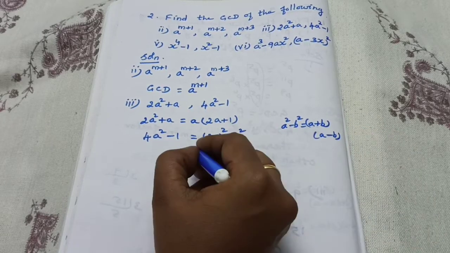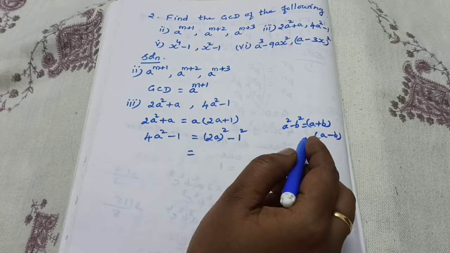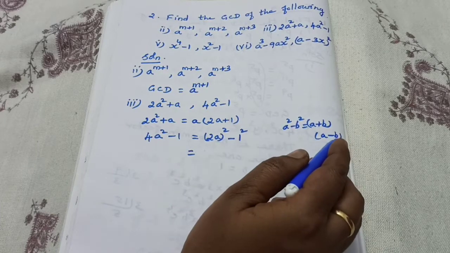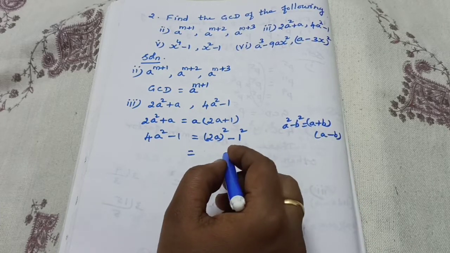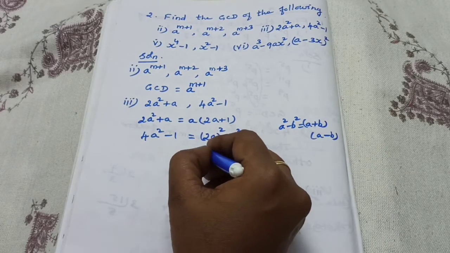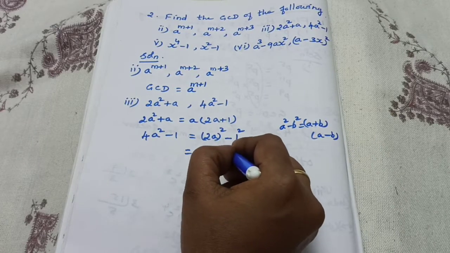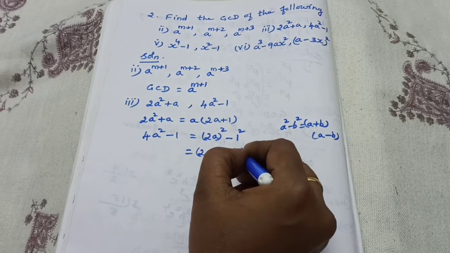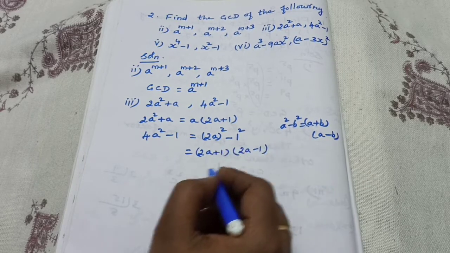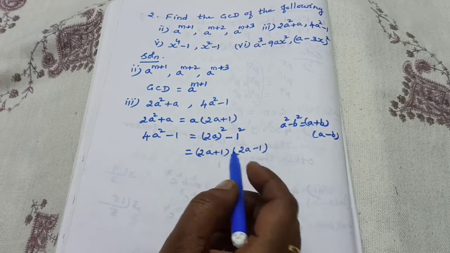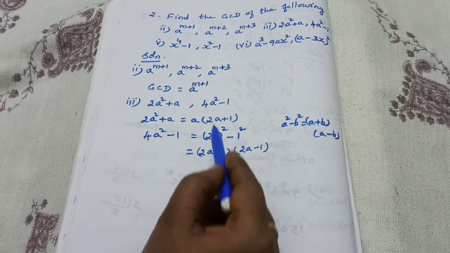Am I correct? So instead of a, 2a is there. Instead of b, 1 is there. Okay, expansion is the same. 2a plus 1 into 2a minus 1. Am I correct? Then afterwards, check these two factors.